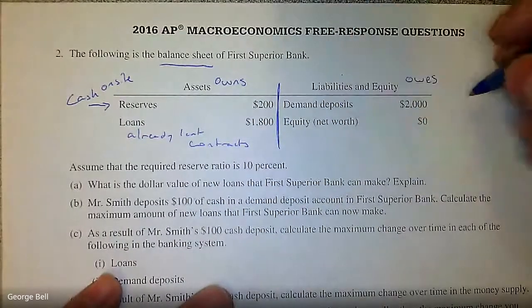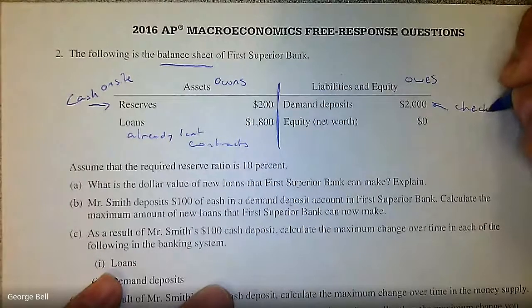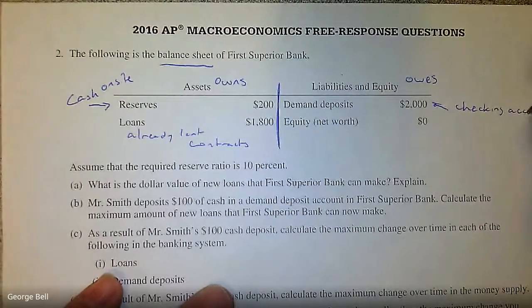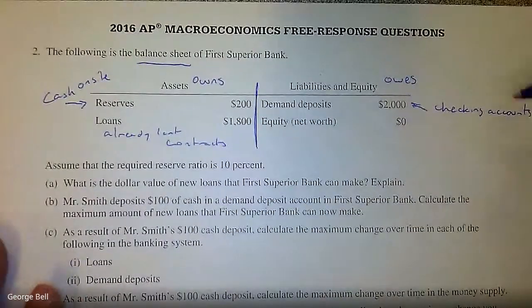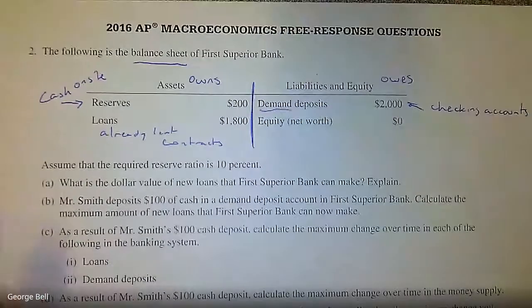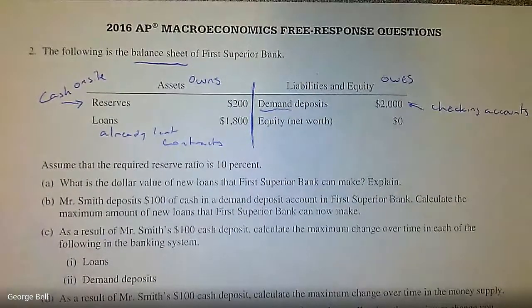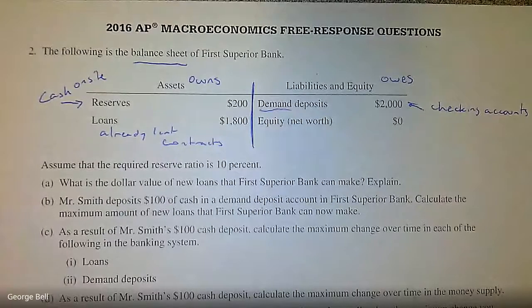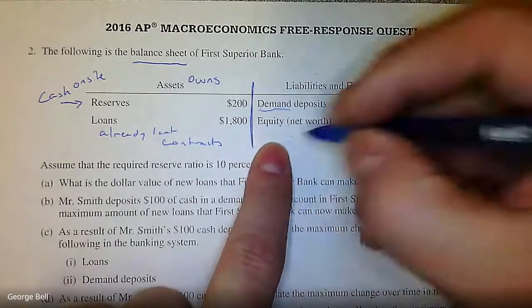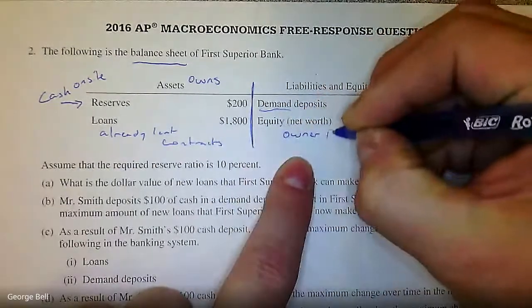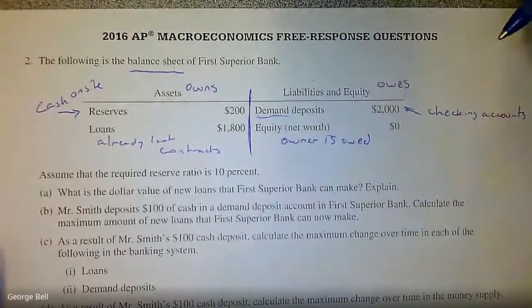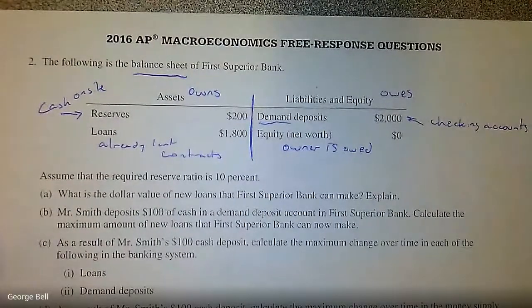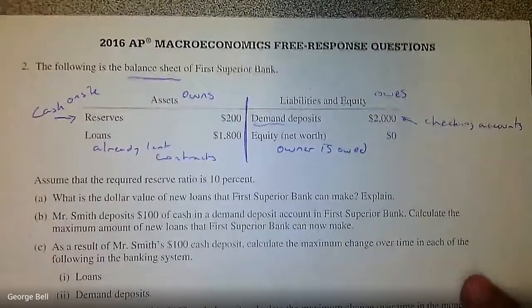On this side, we see demand deposits. These are checking accounts. The bank owes checking accounts because it's mine, not theirs. I have my money in the bank. I can show up and get my money out on demand. That's why checking accounts are called demand deposits, because I can withdraw the money upon demand, including writing checks and using an ATM card. Equity or net worth is what the owner is owed. And so remember, every bank is owned by a private entity, a person or a company. The government does not own banks, people do.